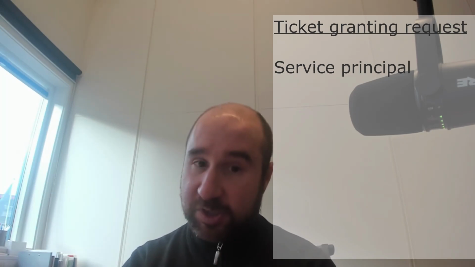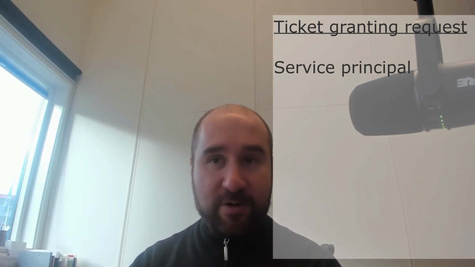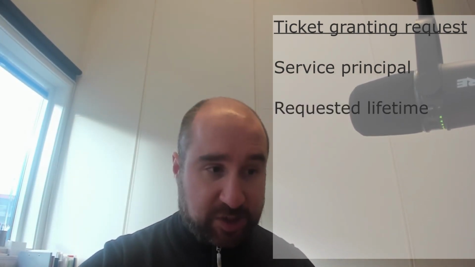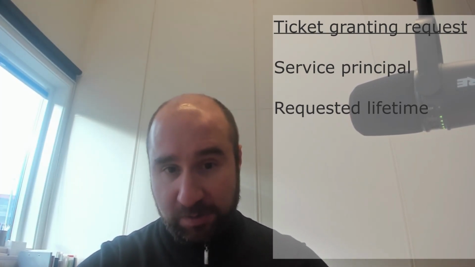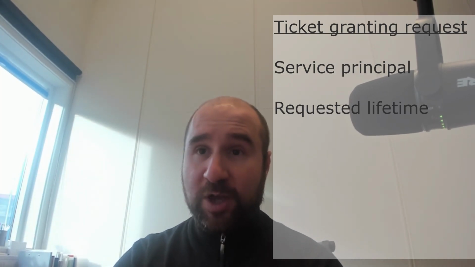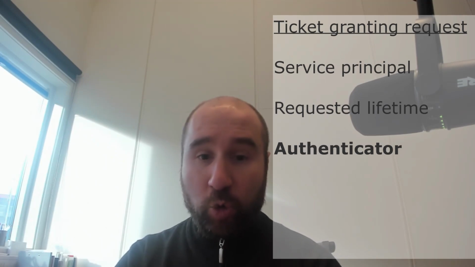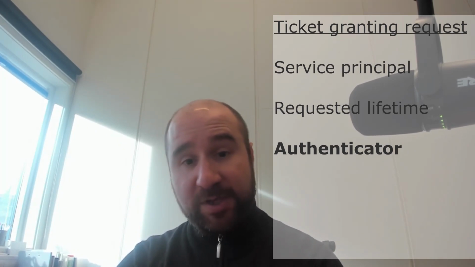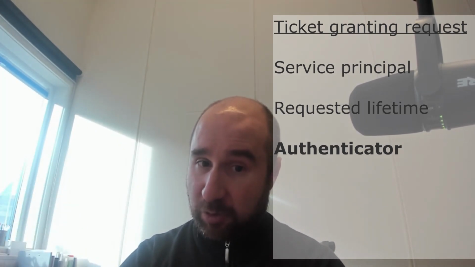So the user composes a ticket granting request, which basically contains the following information. The principal of the requested service, so which printer or which scanner do I want to use, the requested lifetime for the ticket, so if the request is successful, I will get a ticket that I can use to print, and how long would I like this ticket to be valid for. I'm also going to include a so-called authenticator. The authenticator is something that I use to identify myself, and the authenticator basically consists of the principal of the client, which is me, and a timestamp.